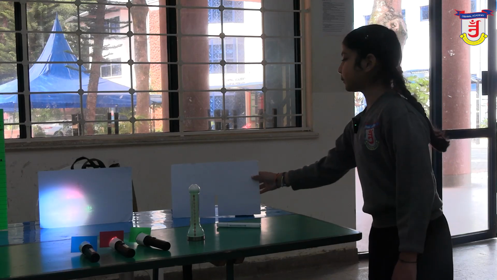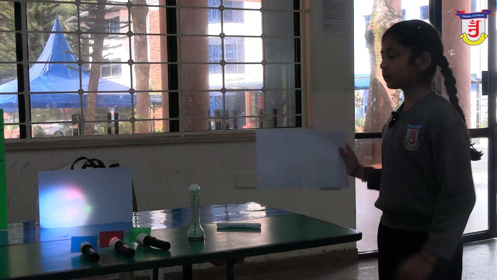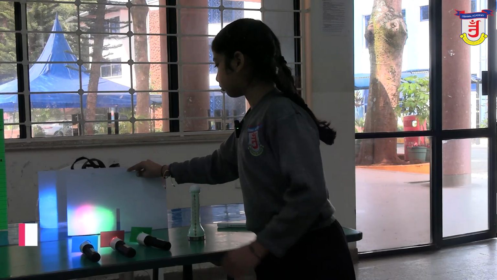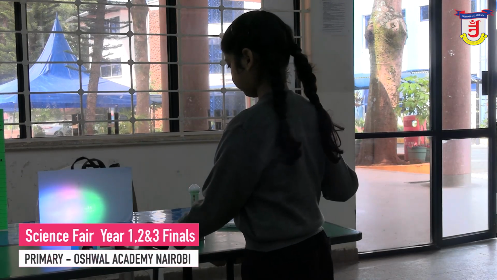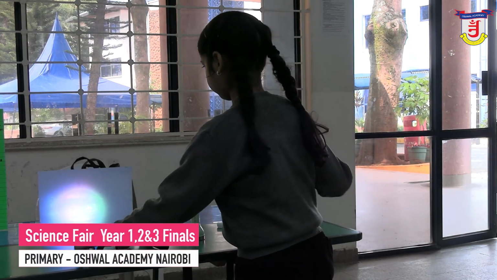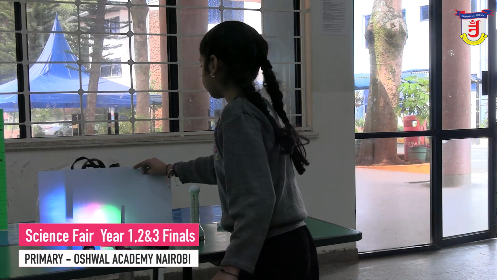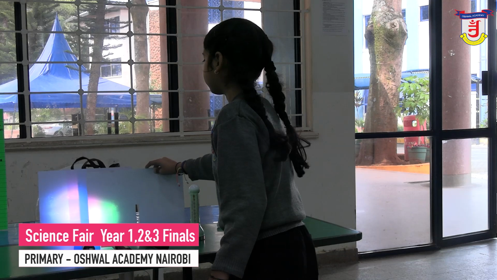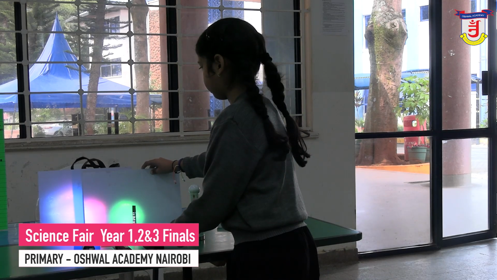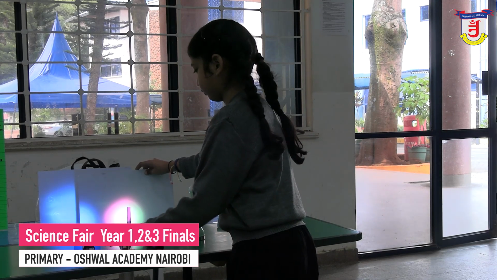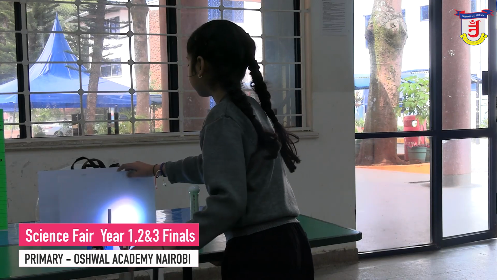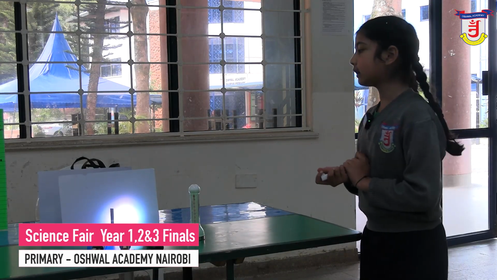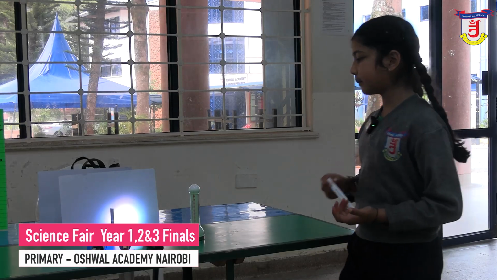Now, I am going to place a slit in between the light source and the white background. First, they mix to make white light, and now they are separated.